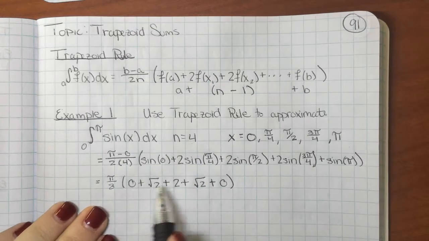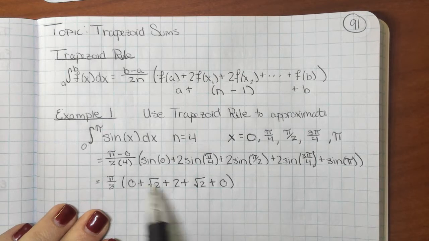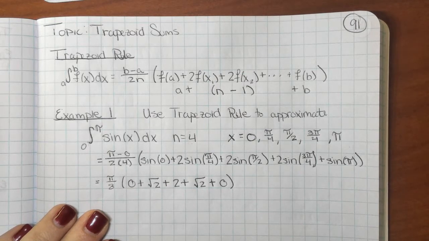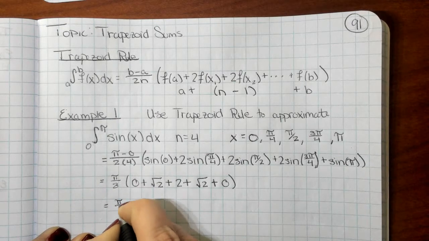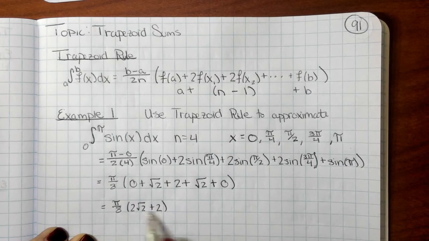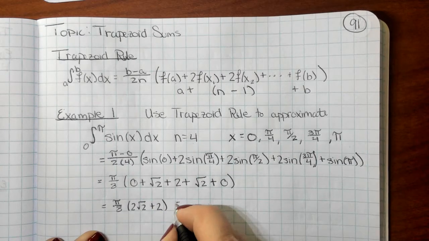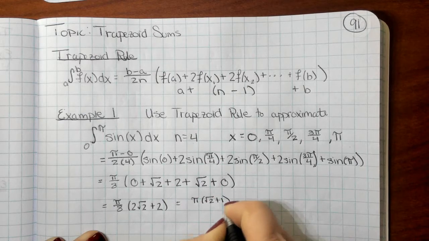This ends up being 2 rad 2 plus 2. But see how the 2's and the 8 have a common? Is that too much? Okay. Everything here has a factor of 2, so it really would simplify to pi times radical 2 plus 1 all over 4.